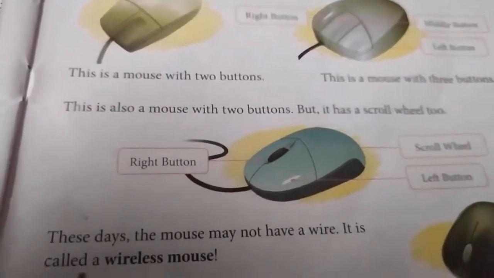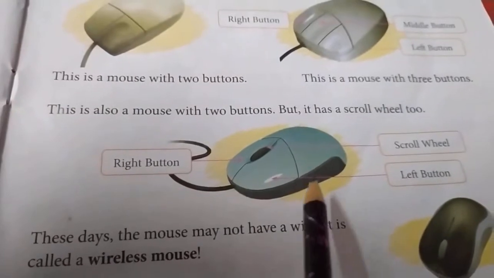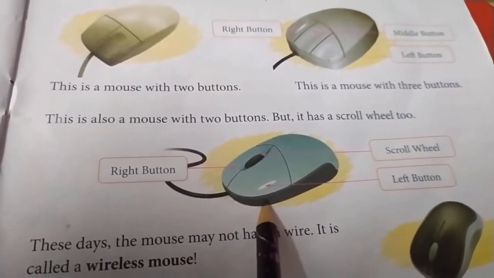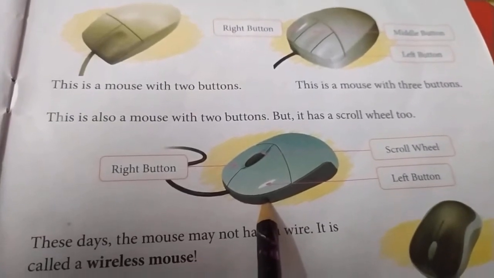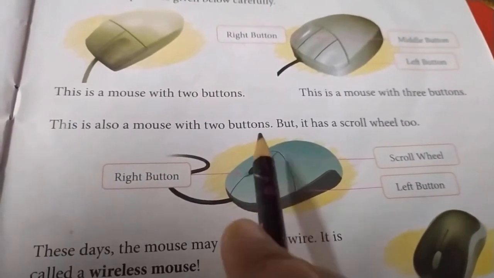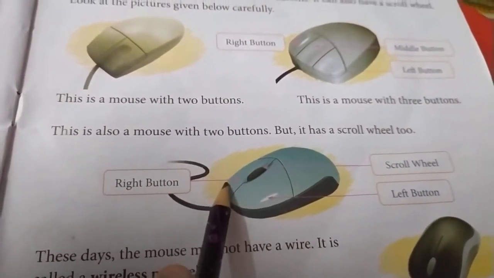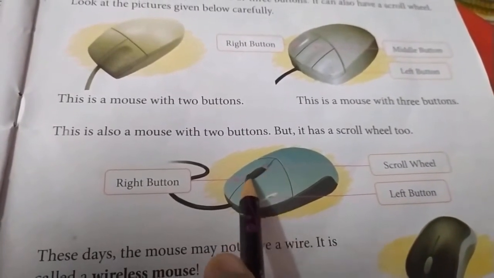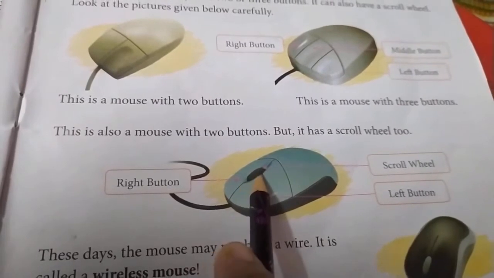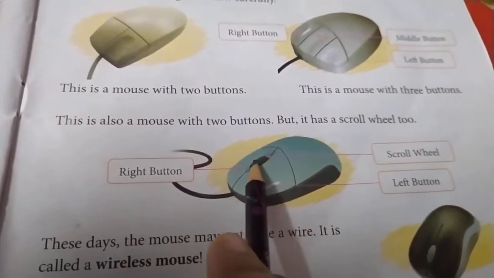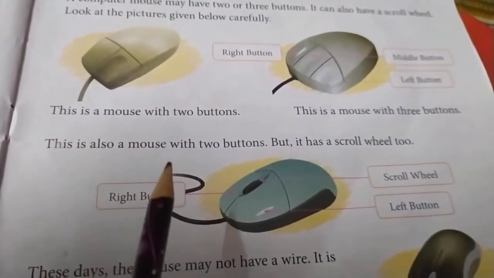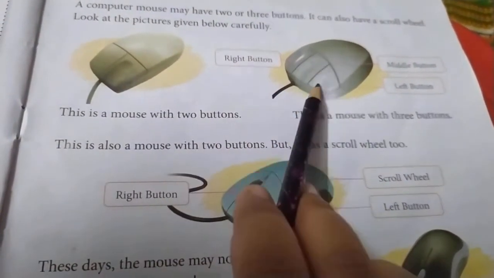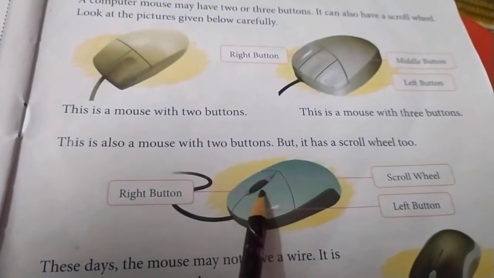Now, this is also a mouse. In this mouse, we don't have 3 buttons, but instead of that we have a scroll wheel. This is the right button, this is the left button, and in the middle we have the scroll wheel. This is called the scroll wheel. So how many types of mouse have we learned? 2 button mouse, 3 button mouse, and the scroll wheel mouse.